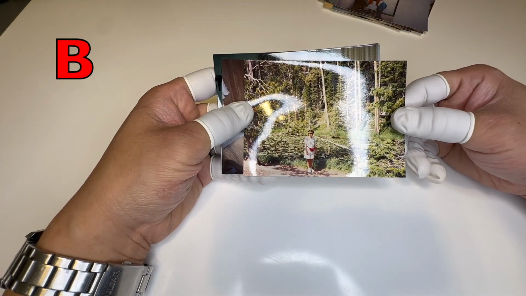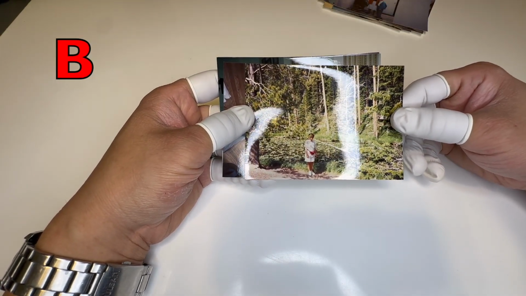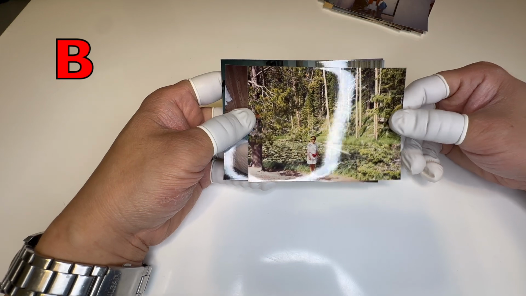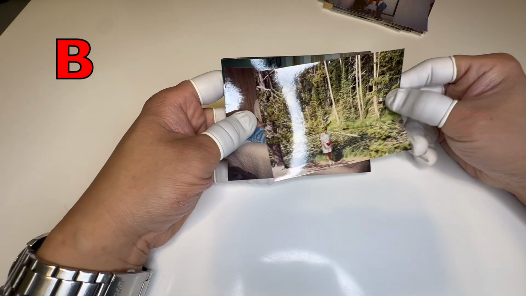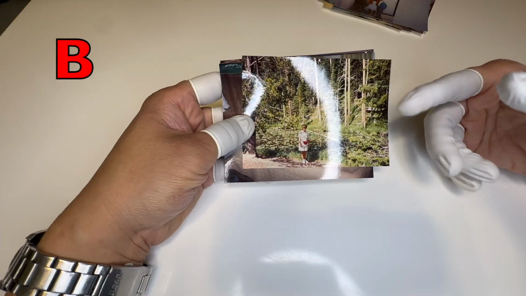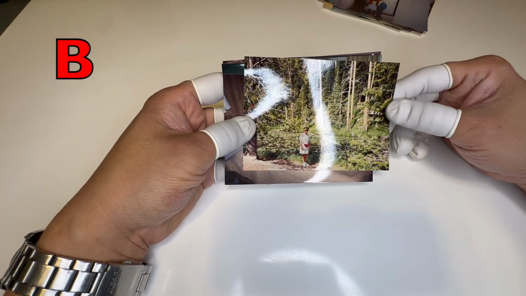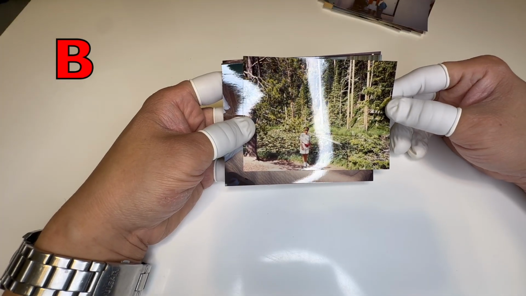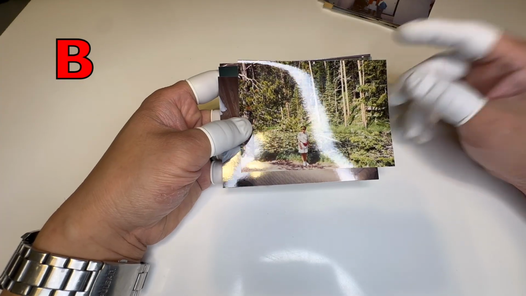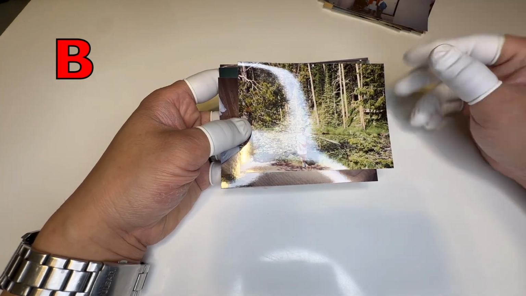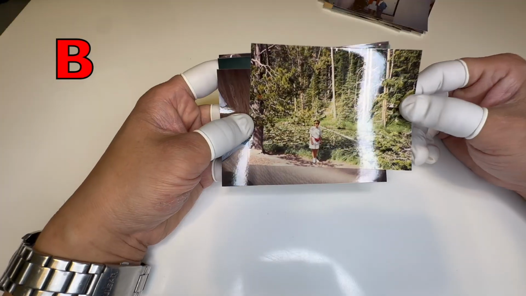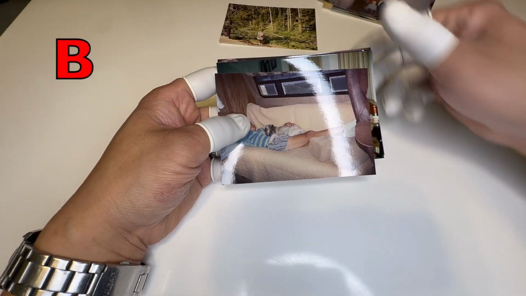So here's a picture of my mom. We're probably on vacation somewhere. I'm not quite sure where this is. Nothing on the back says, but she's out in nature by what looks like maybe a pond, but the composition is not great. She's a little small, but I like this picture. I definitely want to keep it, so it will go into the B pile.